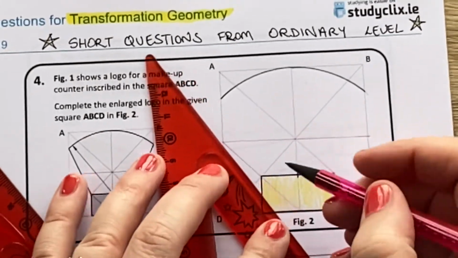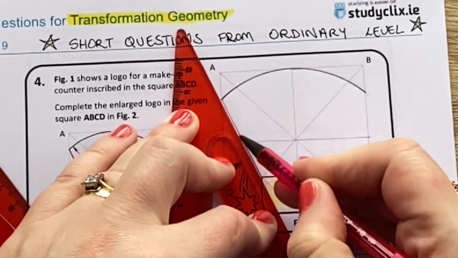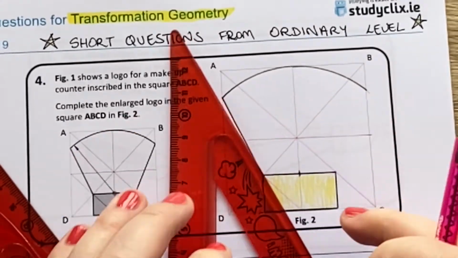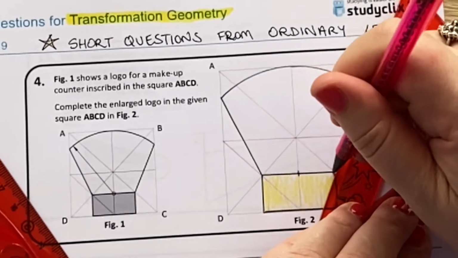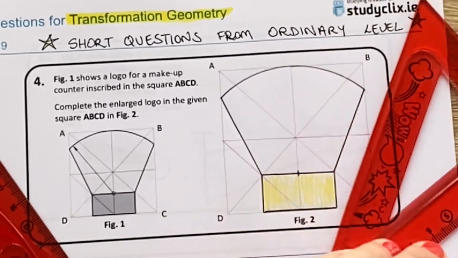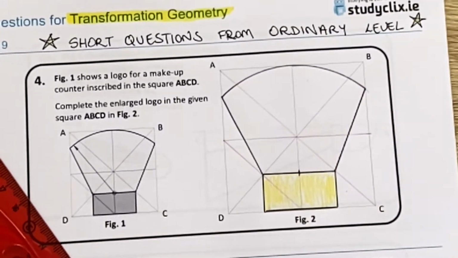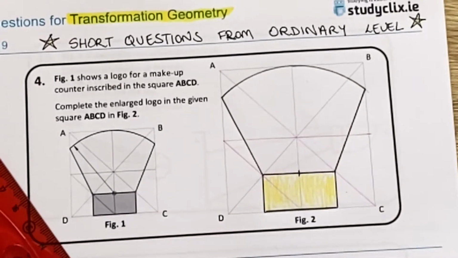I can now finish my logo. And there we go. And shade it in.